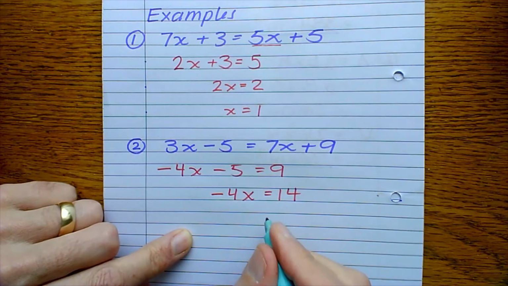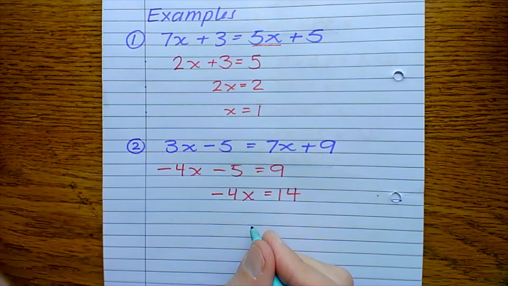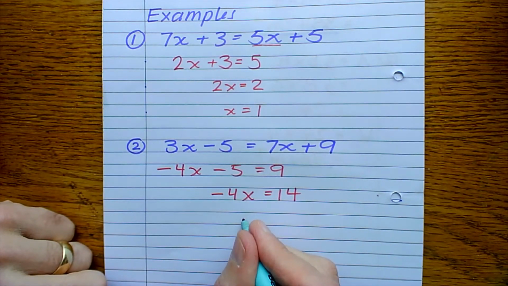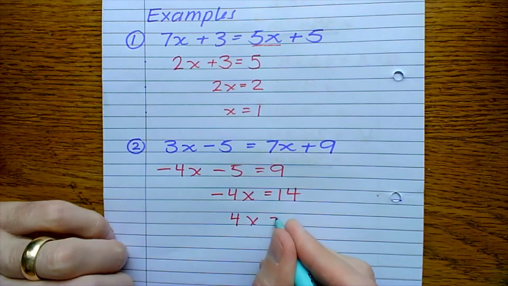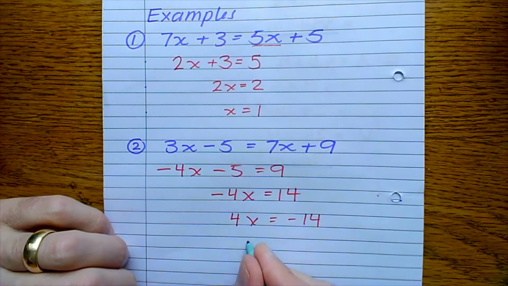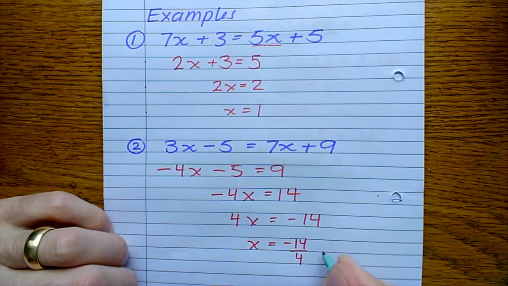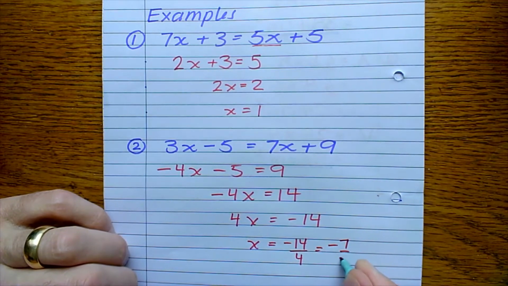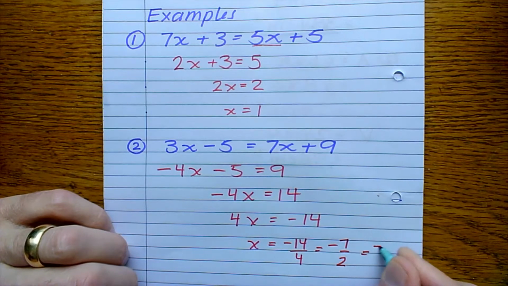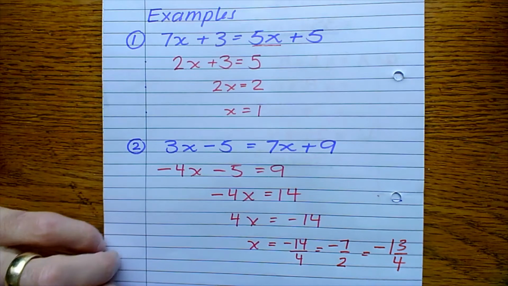We can divide then by minus 4, or we can change the sign and then divide by minus 4. So if we do that, we get 4x is minus 14. So x is minus 14 upon 4, which is minus 7 upon 2, which is minus 1 3/4.